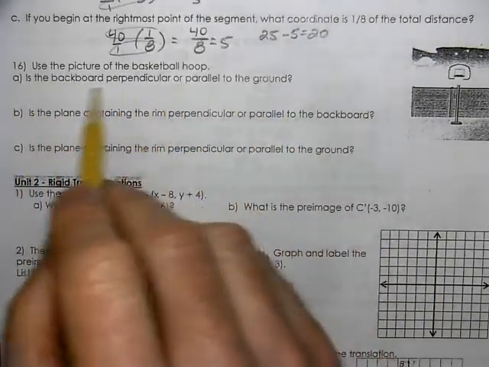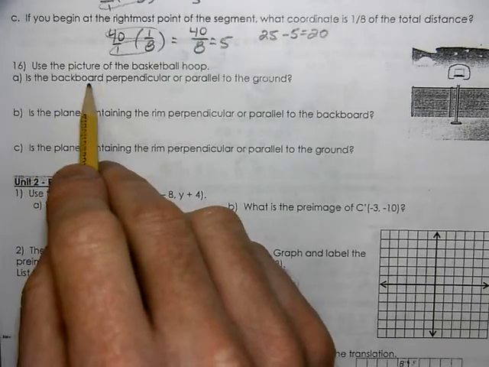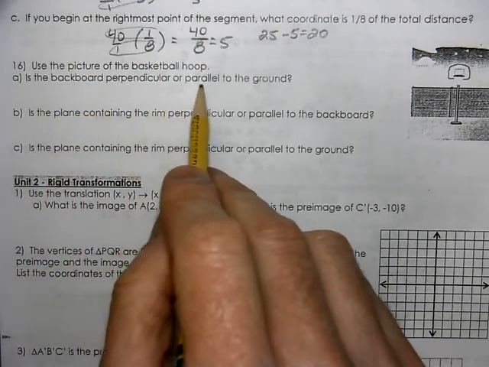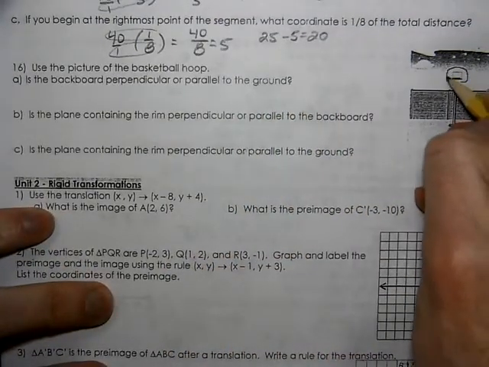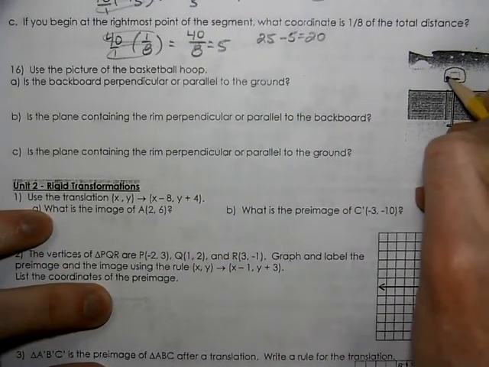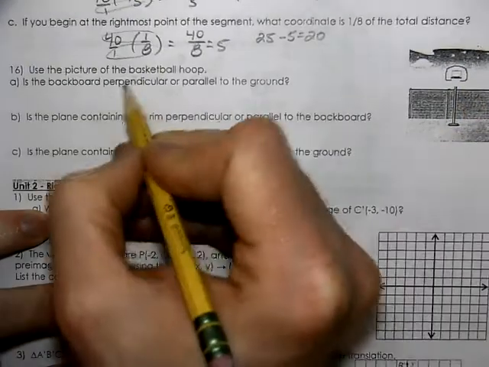We're going to use the picture. Is the backboard perpendicular or is it parallel to the ground? The backboard is this portion. The ground is here. A backboard is perpendicular.